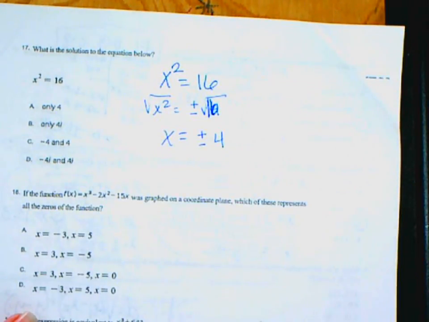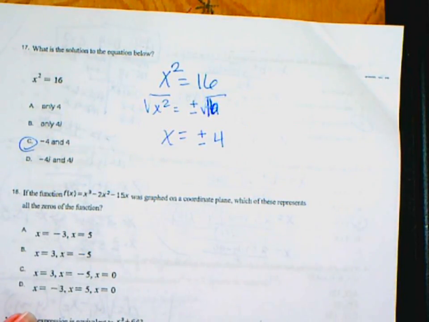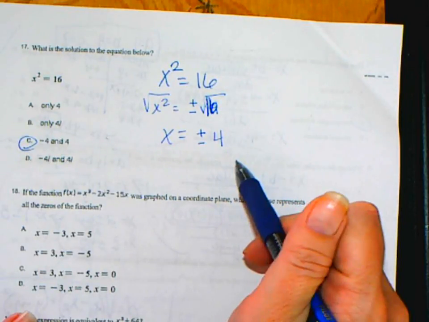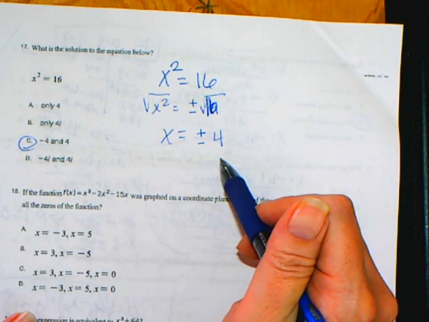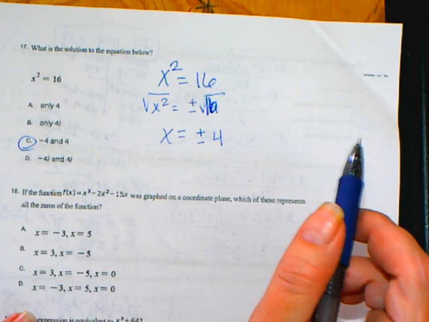Is that imaginary? No, because the negative wasn't under the radical, right? So it would be answer choice what? C. It's always C. Now don't take the square root of 4 again, okay? Because we already took the square root of 16. The square root of 16 is 4, not the square root of 4. A lot of people do that.